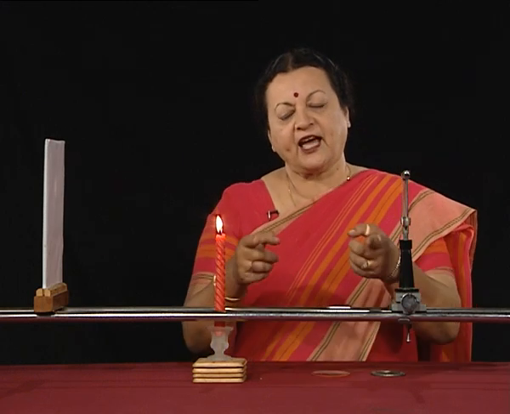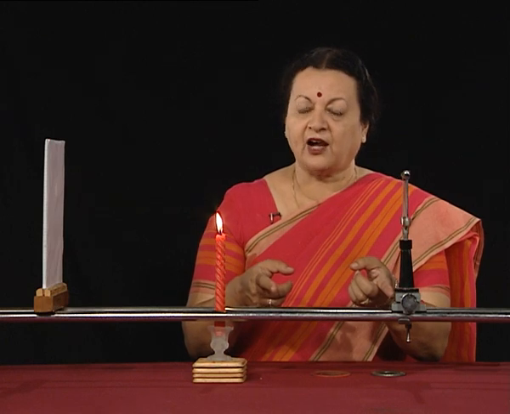In this experiment, what we are noticing is that as we change the separation between the candle and our concave mirror, what is really happening is that the image is changing its position, also it is changing its size. However, it remained real all through.